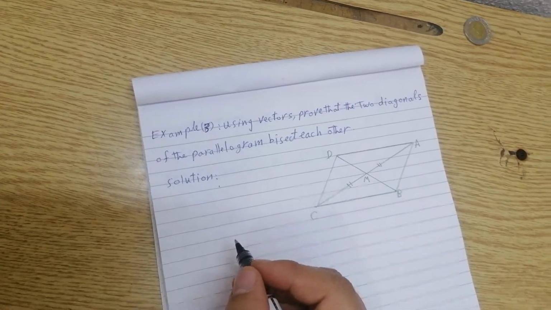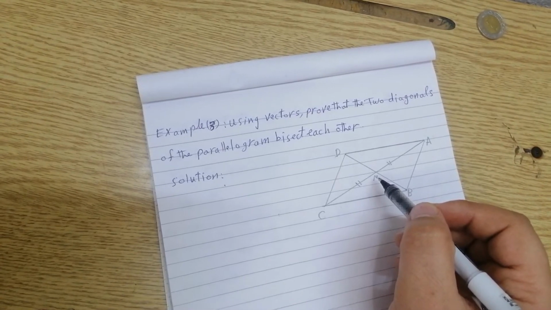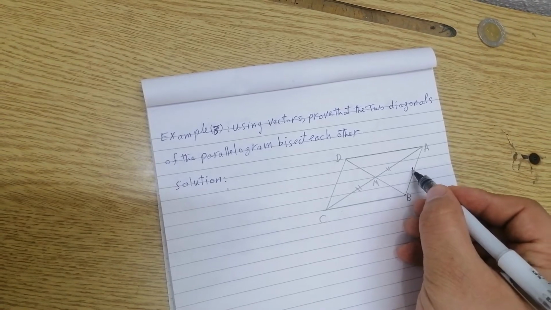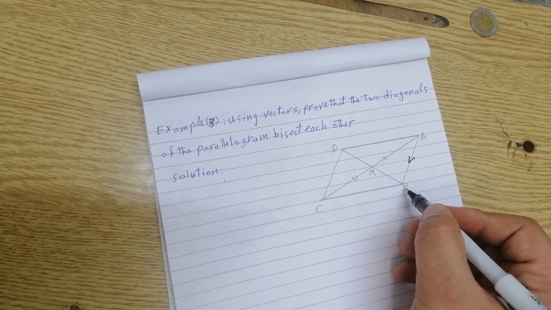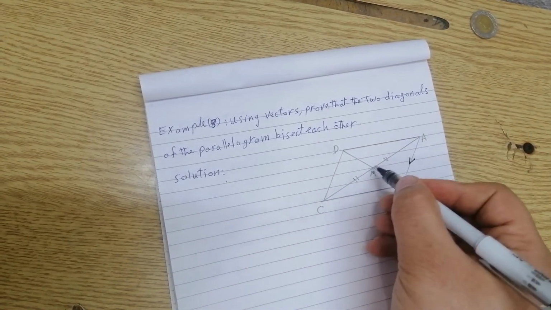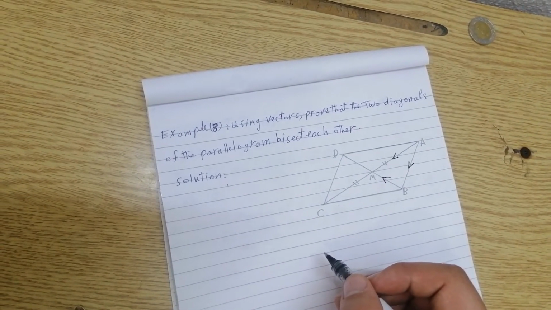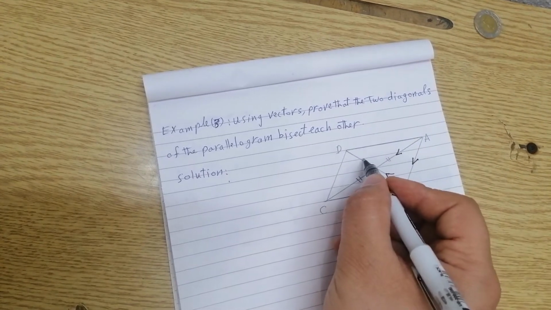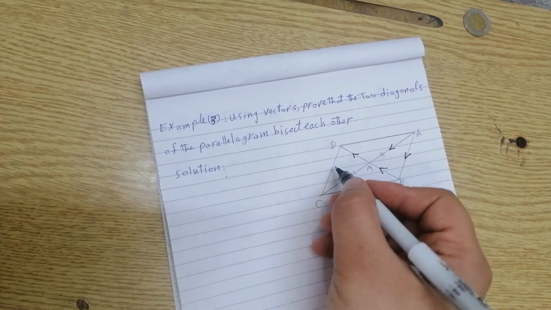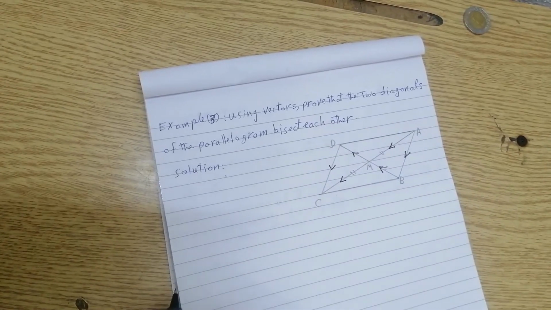Let's try it. We have here in the triangle ABM that AB vector plus BM vector equals AM vector. And also MD vector plus DC vector equals MC vector. Let's start with this.